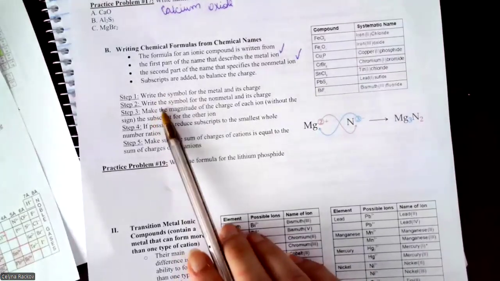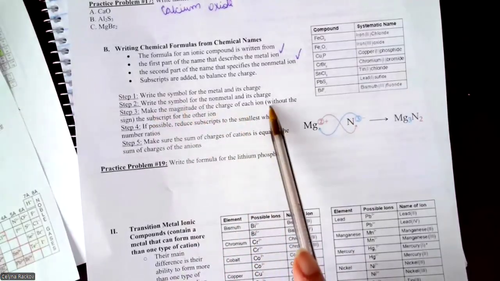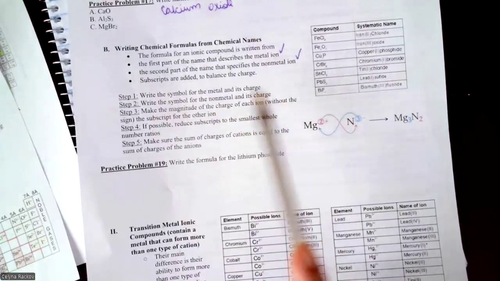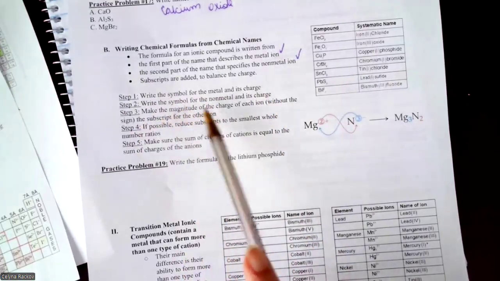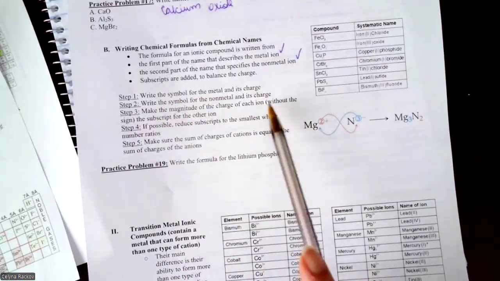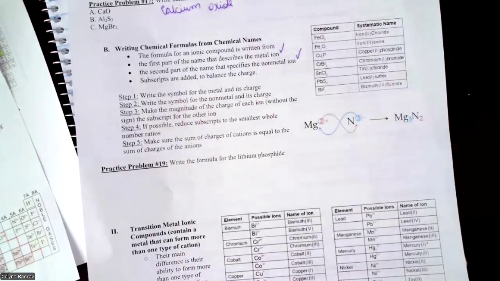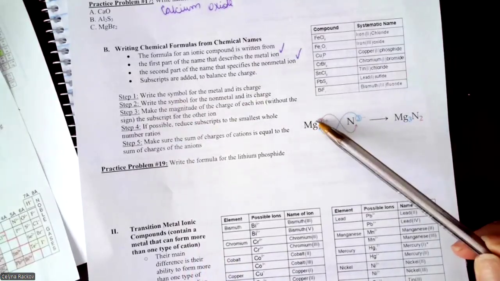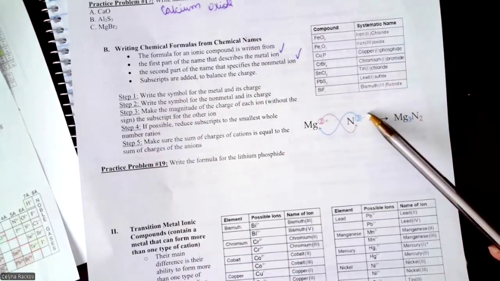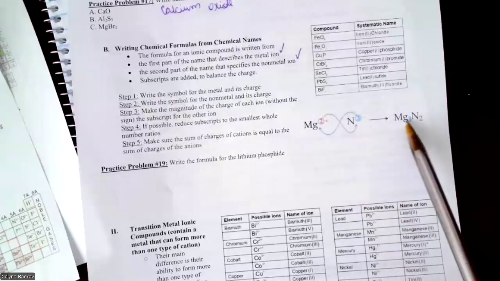Then step 3, make the magnitude of the charge of each ion, without the sign, the subscript for the other ion. For example, magnesium is 2 plus, nitrogen is 3 minus. We need to make sure the net charge is 0.